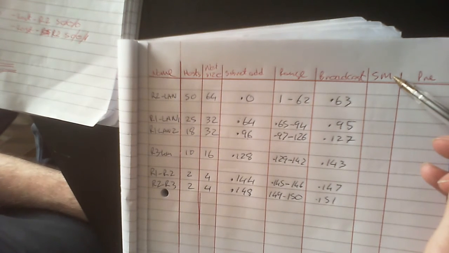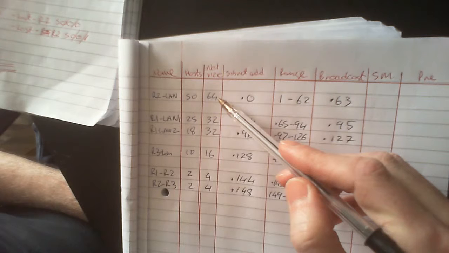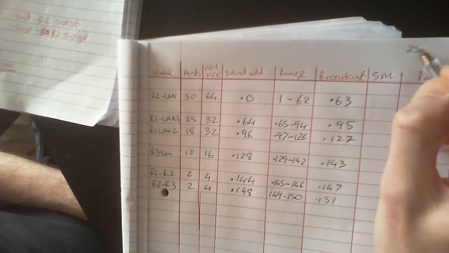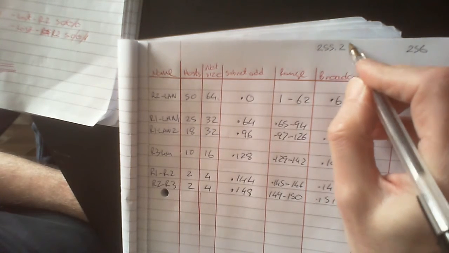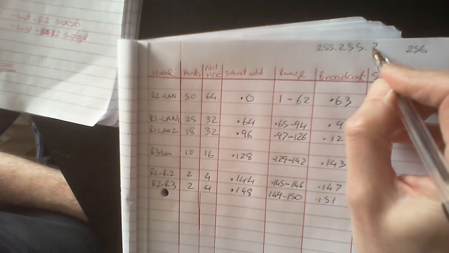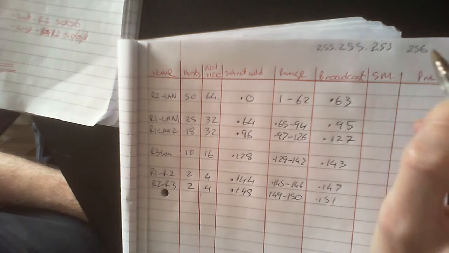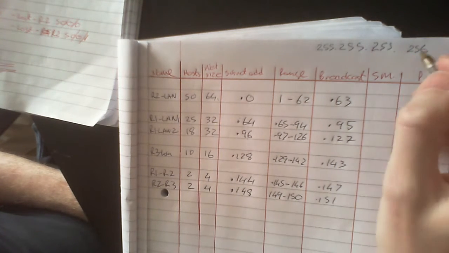Right, now the actual subnet masks. The easiest way to get these is literally just to take the size of the actual subnet away from 256. So you usually have 255.255.255, and then the last part.